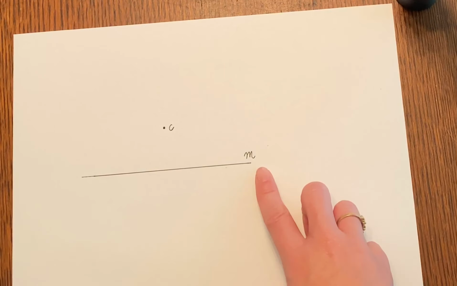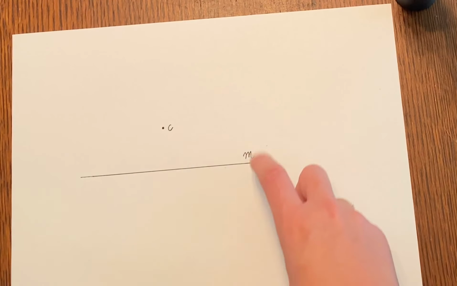Okay guys, so in the last slide, I asked you to come up with a strategy to construct a line that is parallel to M and passes through C. And I told you that you can only use the constructions that you are familiar with. We just discovered that when you have a line that is perpendicular to one line, if it is perpendicular to another line as well, we know that those two lines have to be parallel to each other. So we're going to use this information to build our construction.